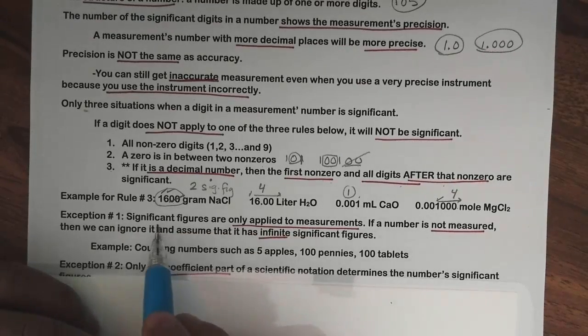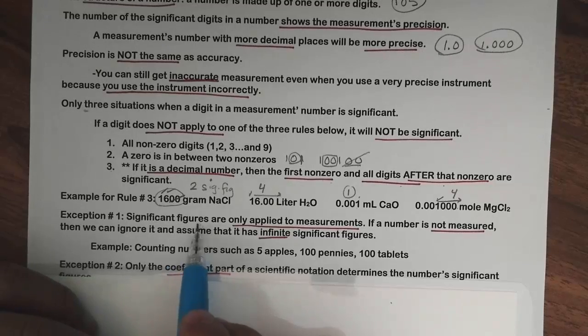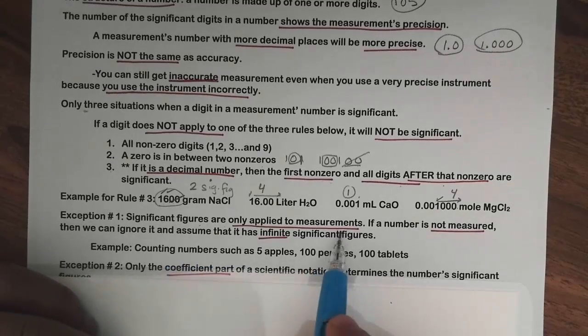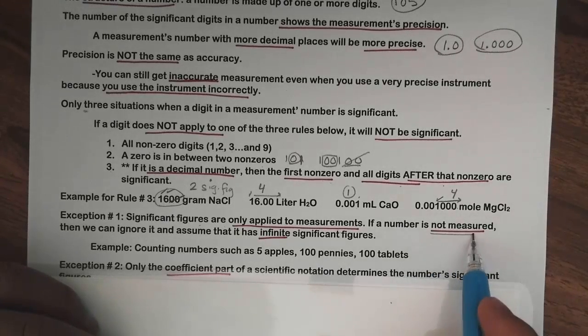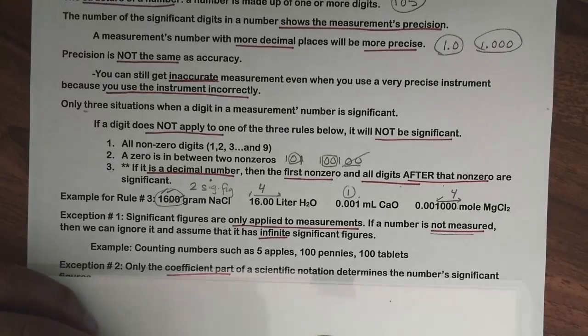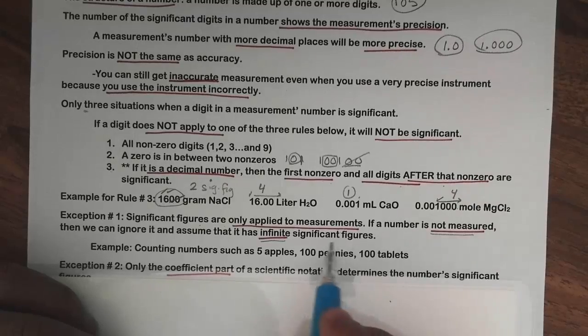The first exception is that significant figures are only applied to measurements. That is, we use an instrument to get a number. And if a number is not measured, then we can ignore it. That means we don't care about the significant digits in that number. So we can assume that it has an infinite number of significant digits.